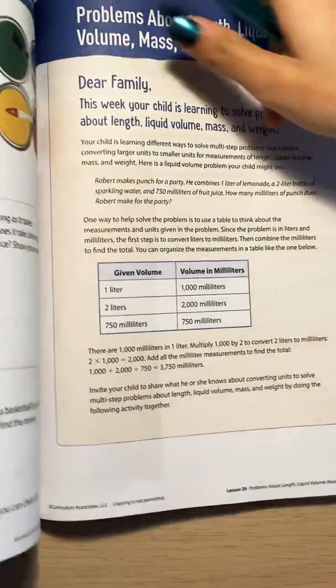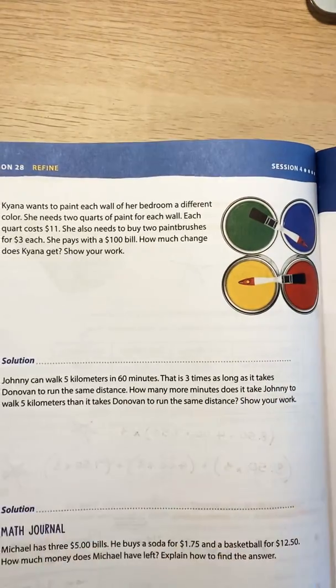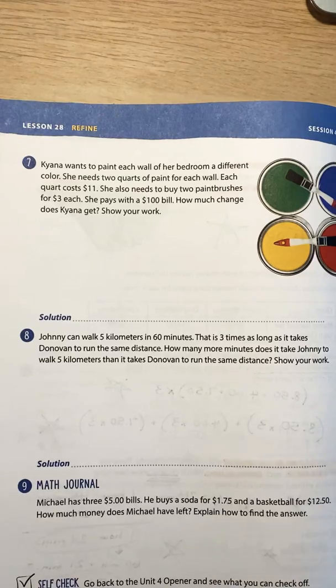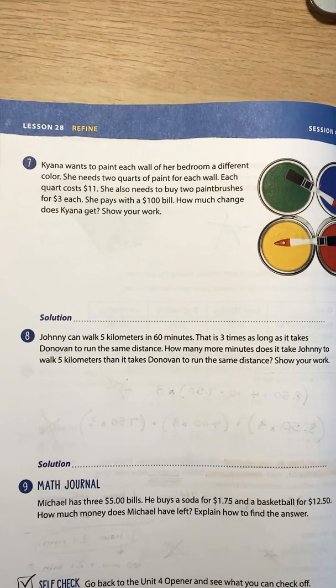Last page already. I say already, but it's already been 22 minutes. Okay. Kayana, I think that's how you say that. Kayana wants to paint each wall of her bedroom a different color. Oh, I did that before. It was very bright. I don't recommend.